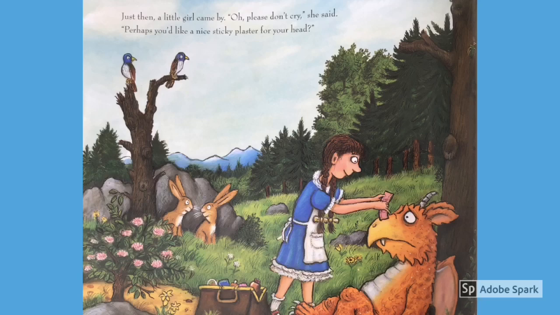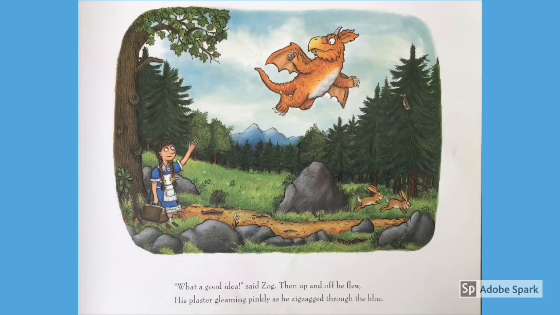"Oh, please don't cry," she said. "Perhaps you'd like a nice sticky plaster for your head." "That's a good idea," said Zog. Then up and off he flew, his plaster gleaming pinkly as he zigzagged through the blue.